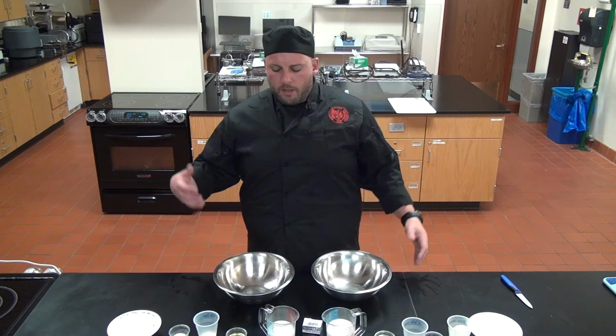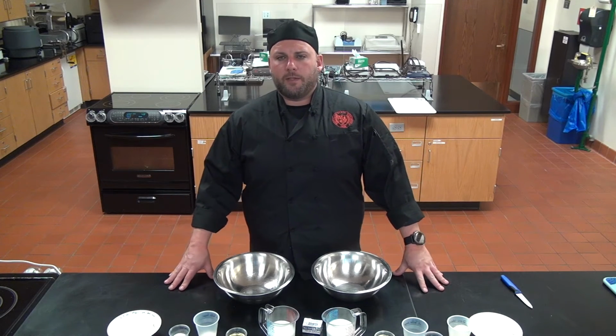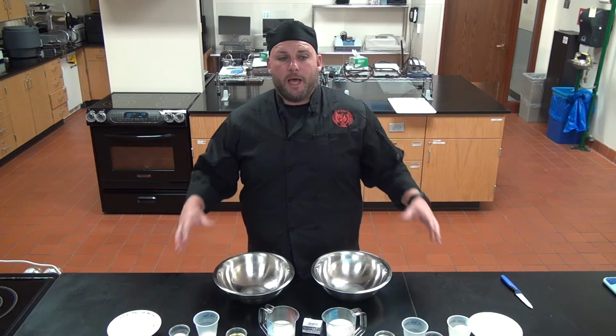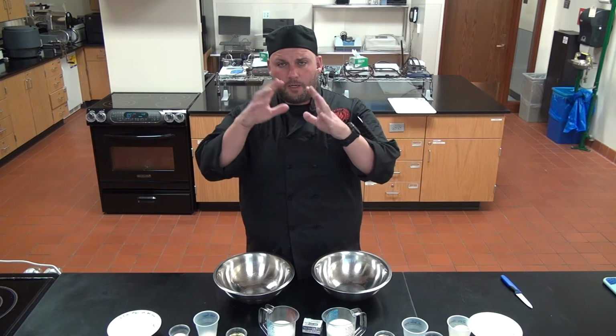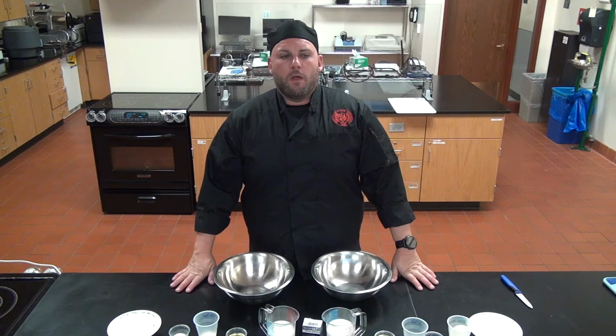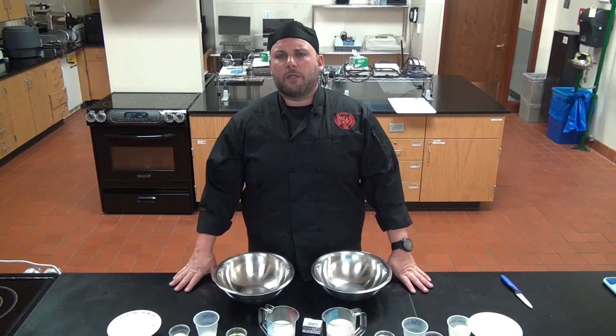So, in making bread, one of the major players in the desired outcome, that nice fluffy texture, the even crumb, nice risen dough, is directly related to gluten.